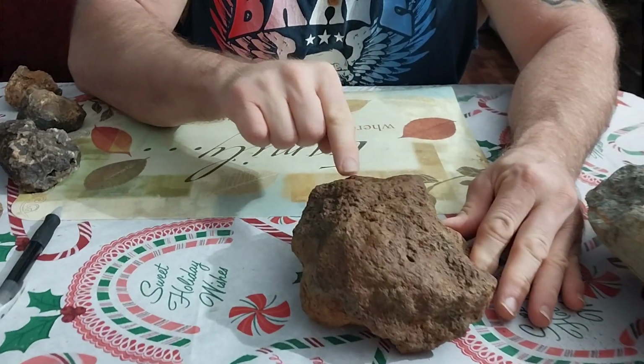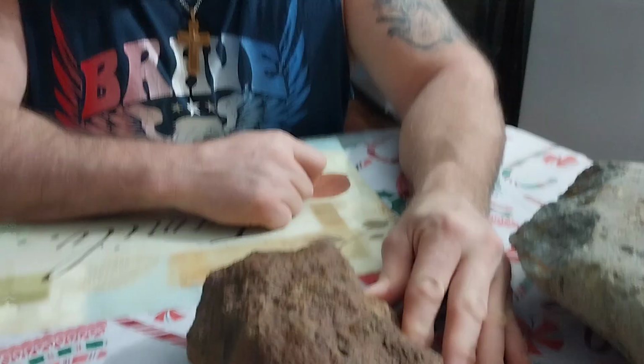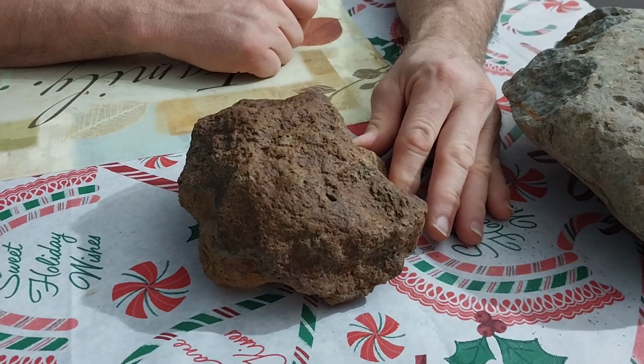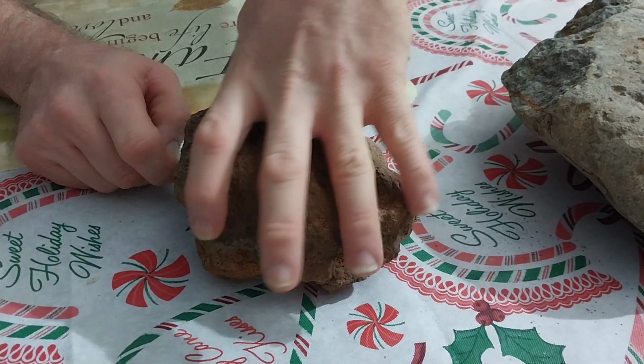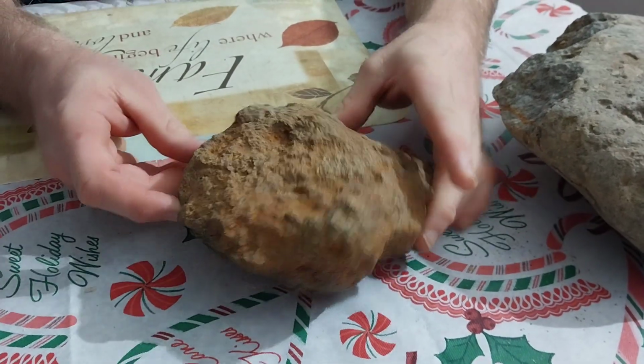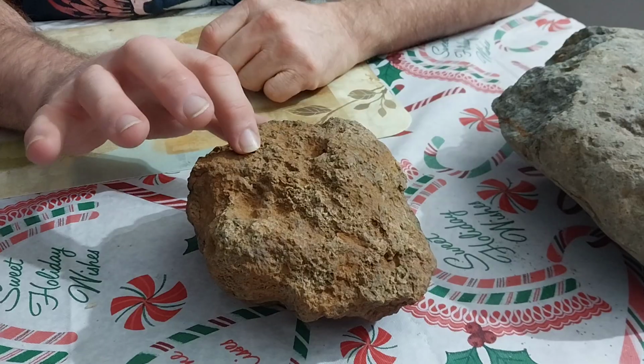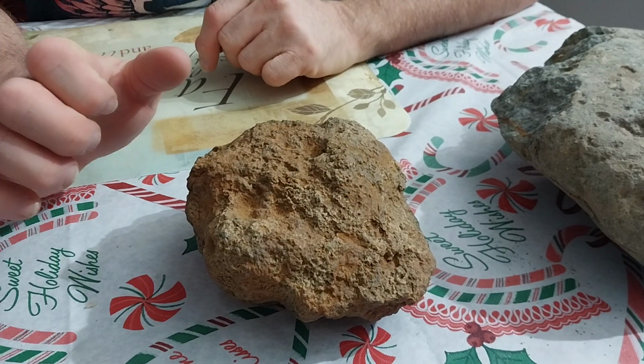This is what a comet looks like, whether people want to believe it or not. This side is melted. This side isn't. And this thing is packed with green and orange olivine.